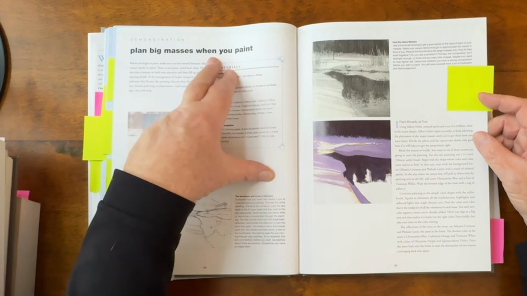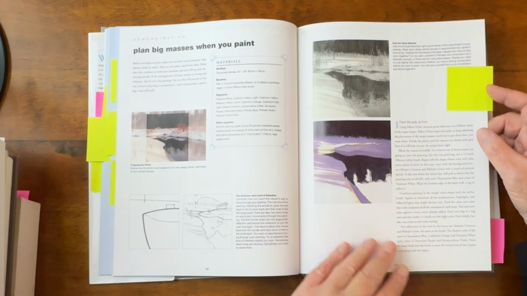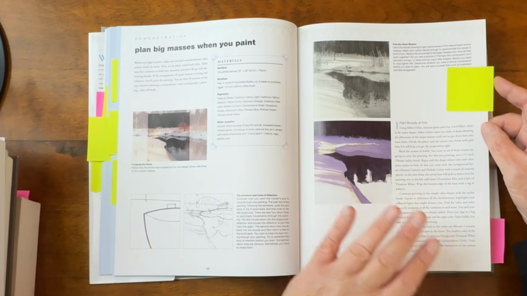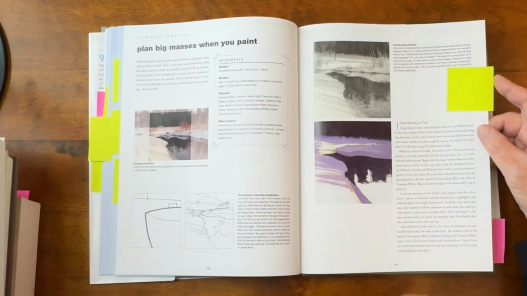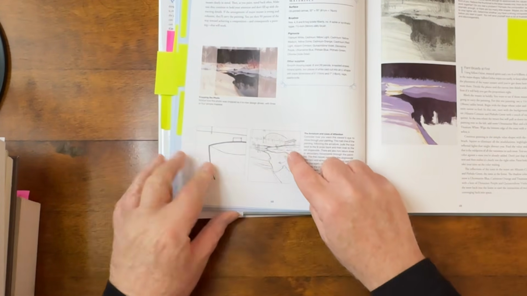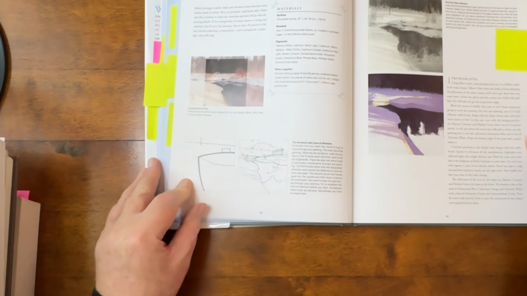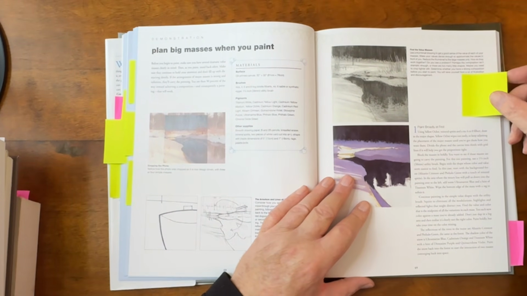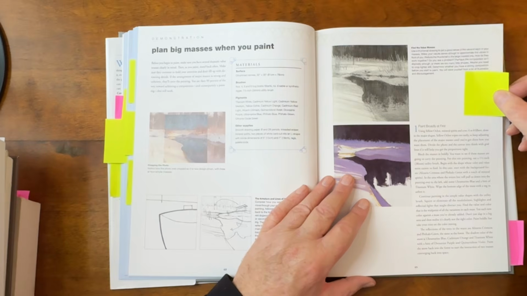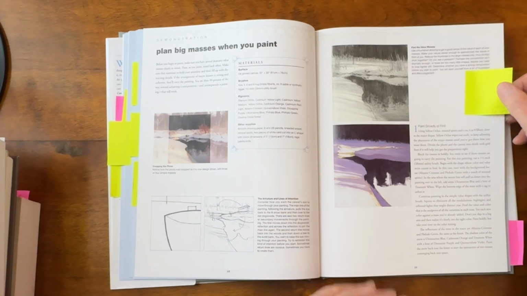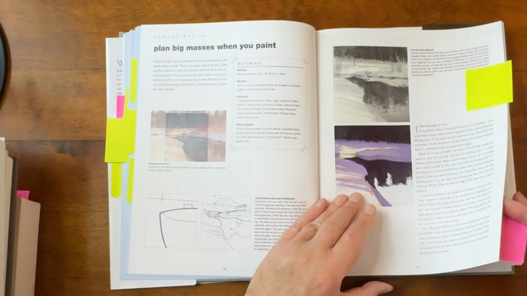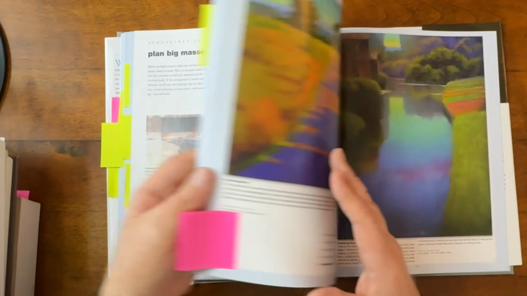Plan big masses when you paint or draw or sketch or whatever you're doing with art. Take these things you see and break them down into sections that you can deal with. And that's another way to avoid the cognitive overload of interpreting a scene and putting it into a sketchbook. So Ian Roberts, kudos for going over that stuff.